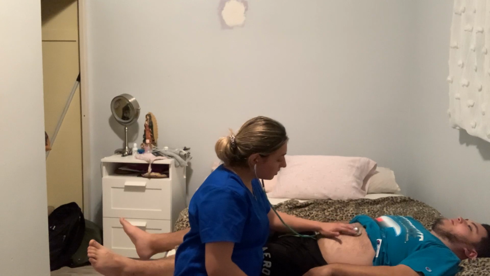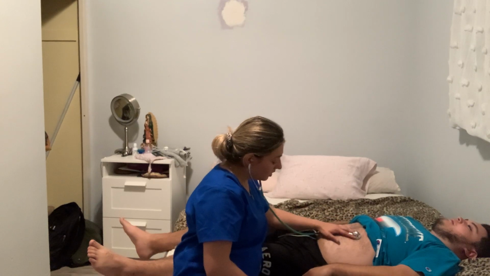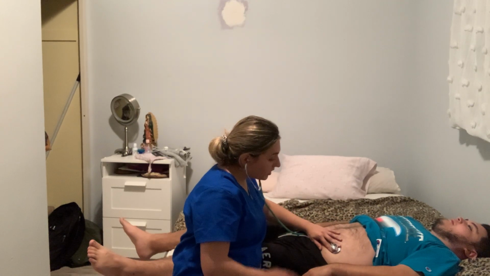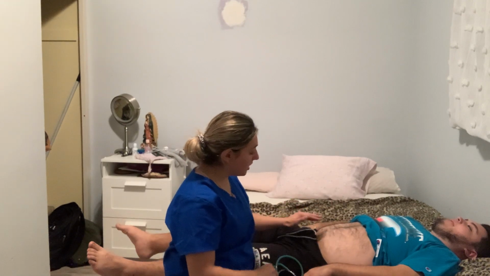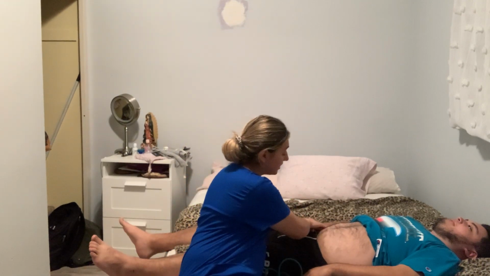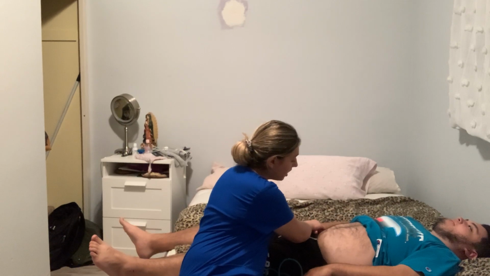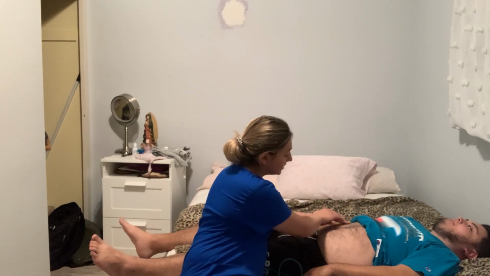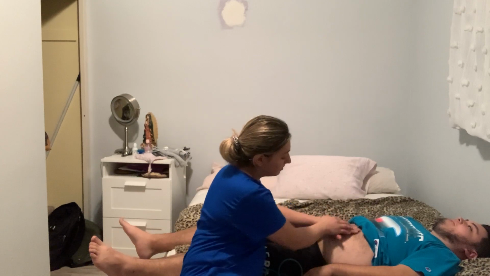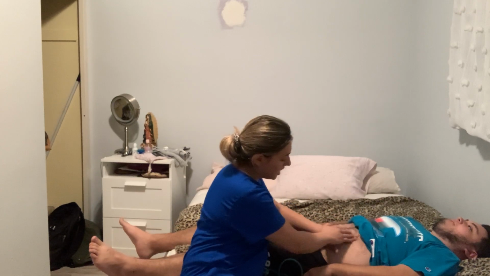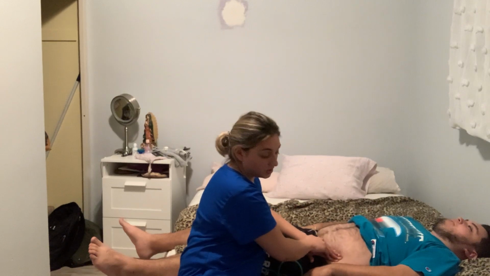Every time I listen, I'm moving on to the next one, all the way down to that left side. If I do not hear anything, I'm going to listen for 5 minutes. Once I'm done auscultating, I'm going to gently palpate the abdomen for any tenderness, any lumps, bumps, and I'm going to start from the lower right quadrant and work myself up. And then I'm going to end at the lower left quadrant.